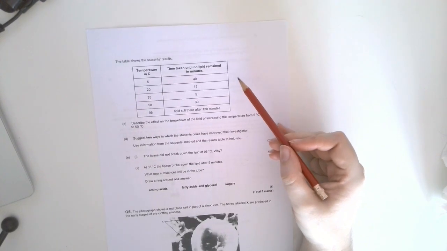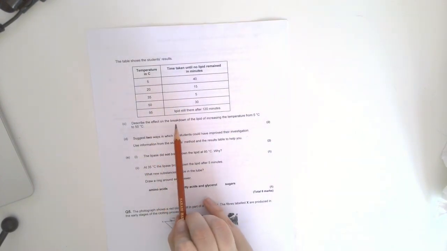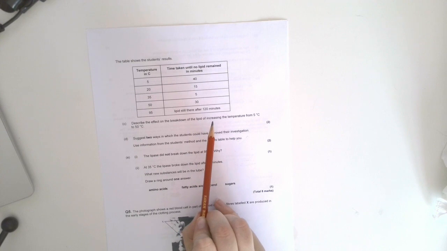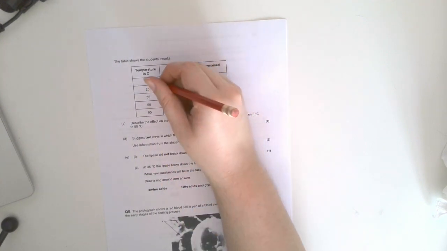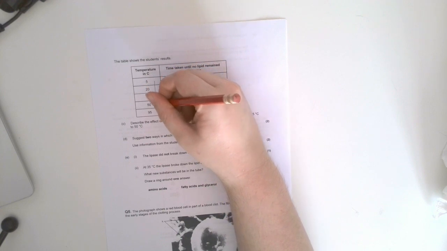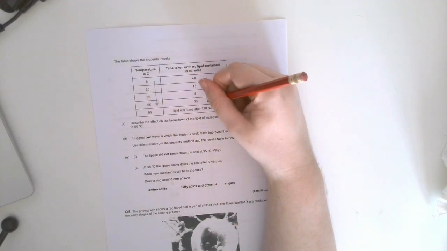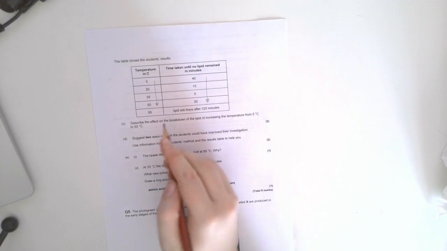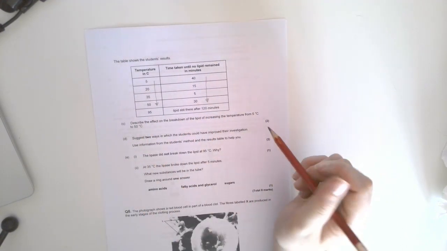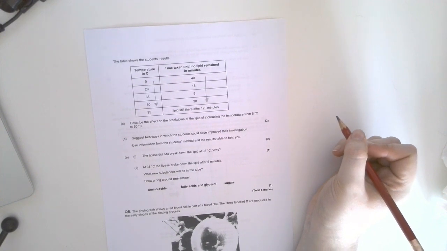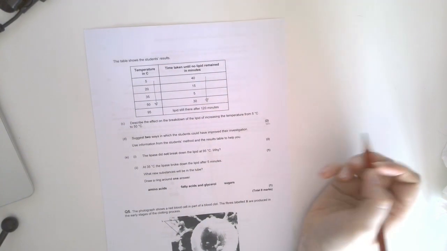Oh, no, next page. The table shows the students' results. Describe the effect on the breakdown of lipid of increasing the temperature from 5 degrees to 50 degrees. So it just wants this bit of the table. So we're ignoring 95 for now. I'm assuming there's a question on that later. Describe the effect, 2 marks.